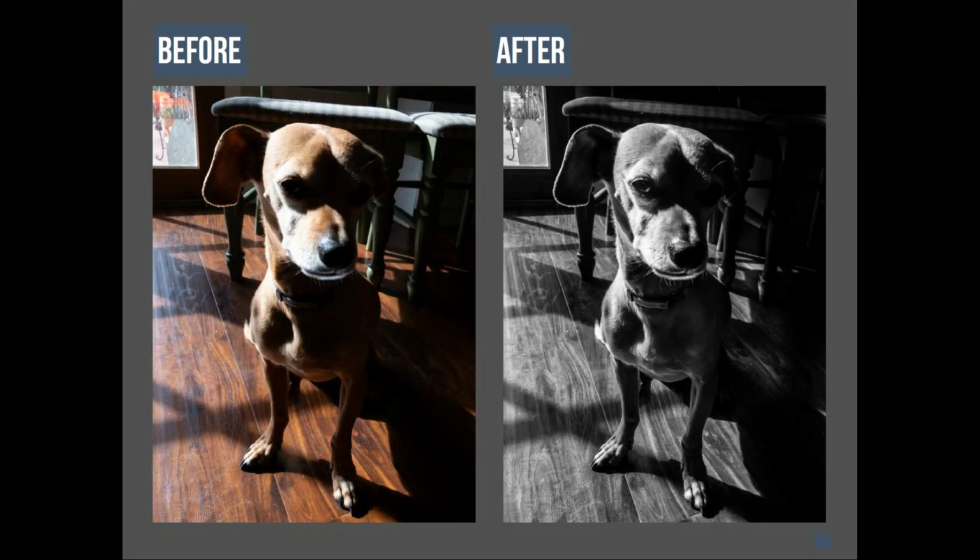I also do it in situations, even with pet photography. I know I want it dark and moody, but I'm going to be bringing the shadow detail back in. And this is all done in selective edits. And I'm going to show you how to do this in just a moment.